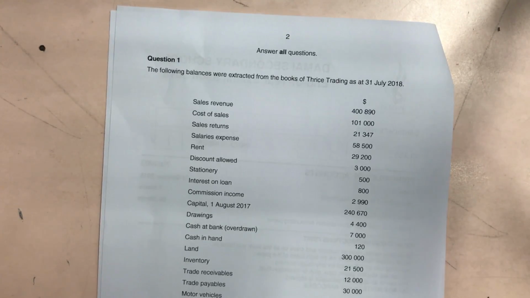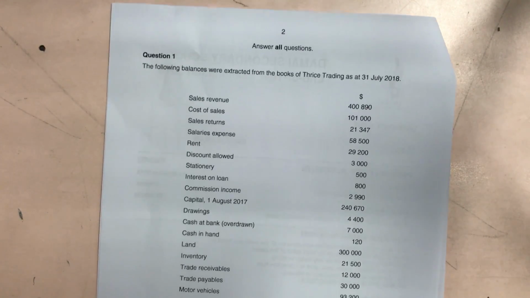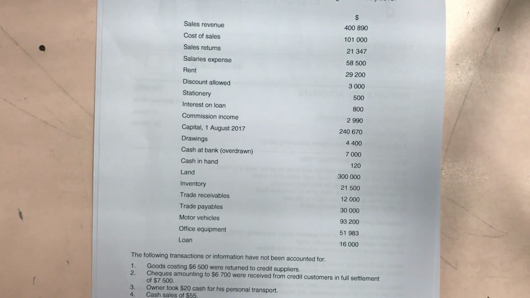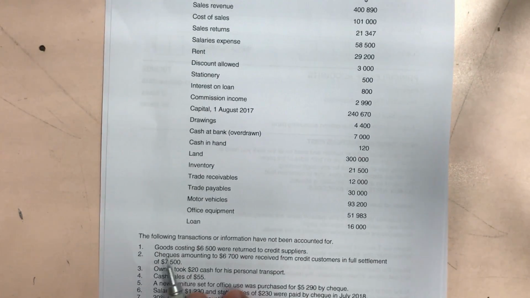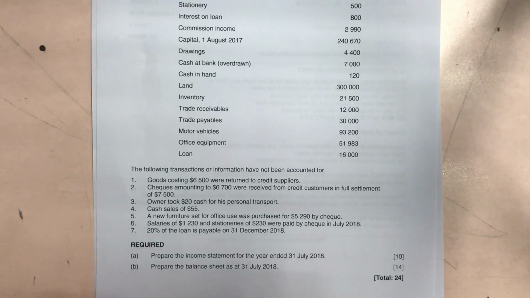This is question 1 of paper 2. So right now I am going to go through the adjustments. So you have the following transactions of information that have not been accounted for.